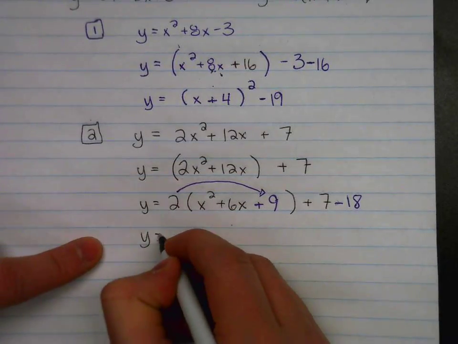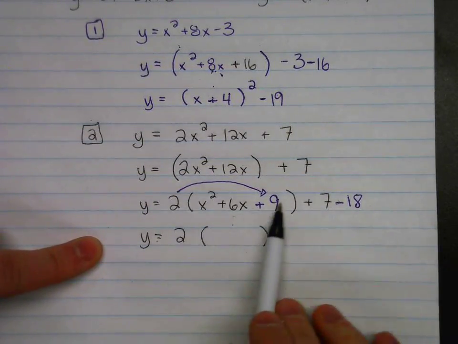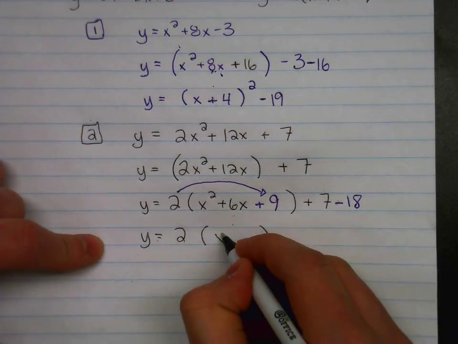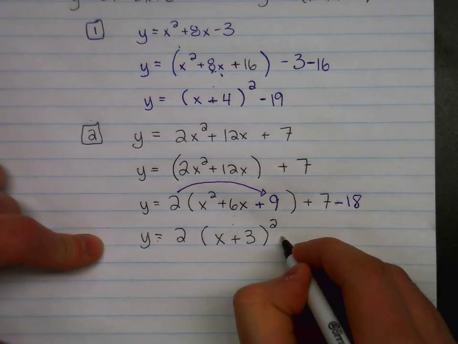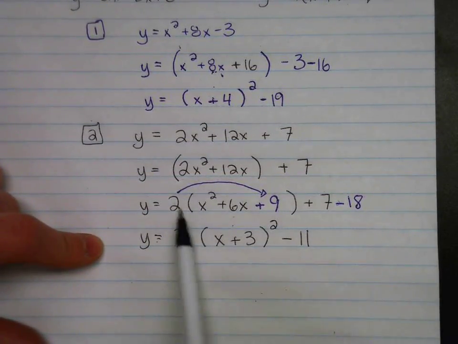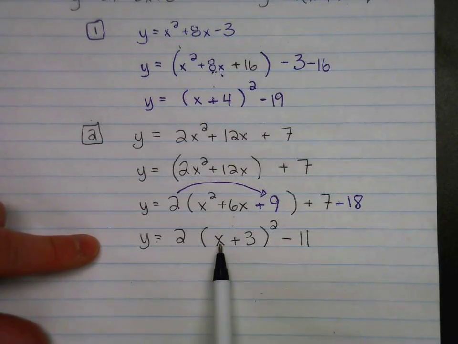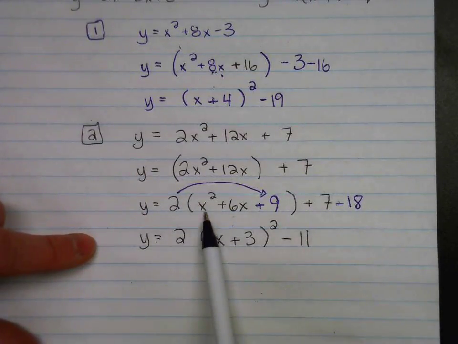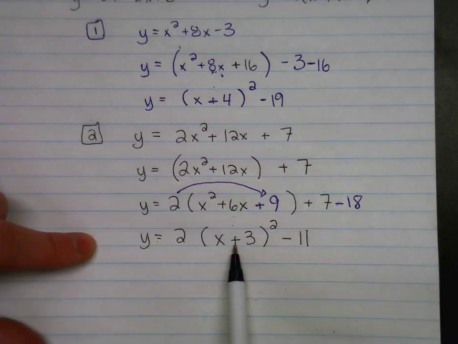So we can now rewrite this in its vertex form, factoring this perfect square trinomial by taking that number 6, dividing it by 2 to make a 3. We can write x plus 3 squared minus our 11. Most people have trouble going from this perfect square trinomial to the binomial squared because they're wondering, how did that x squared become an x? It's important to note that what we're actually doing is factoring that perfect square trinomial into a binomial times a binomial and writing it as a binomial squared.